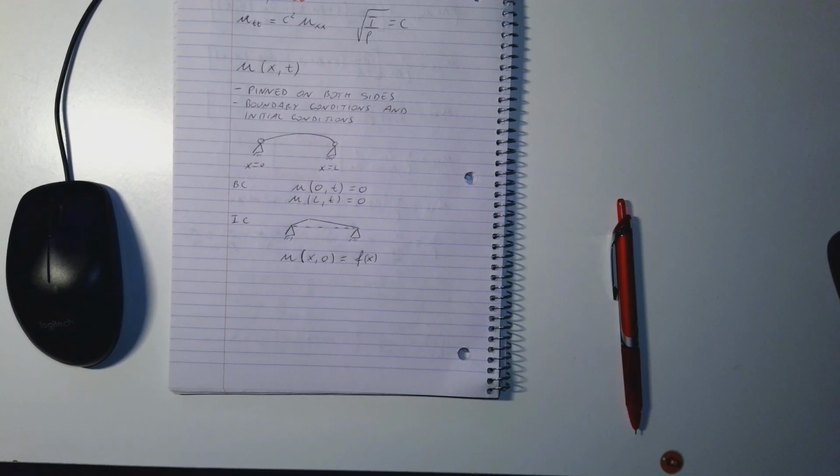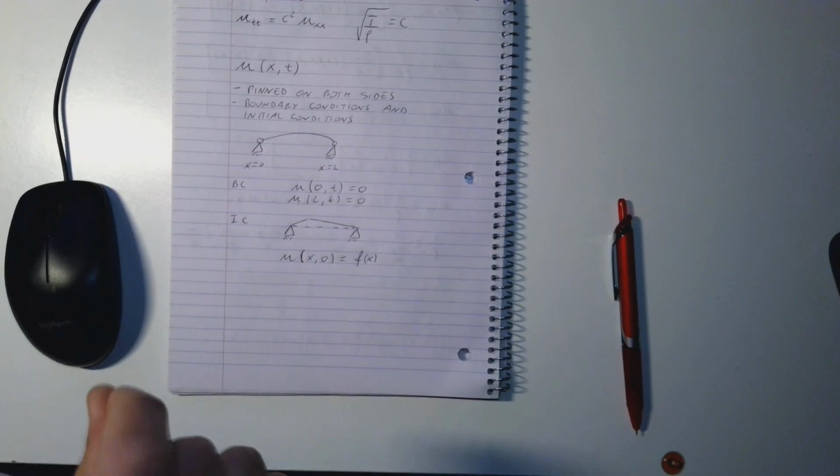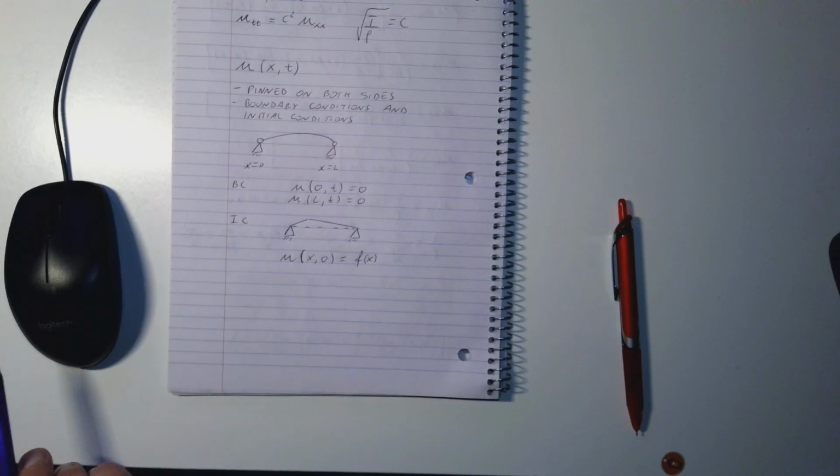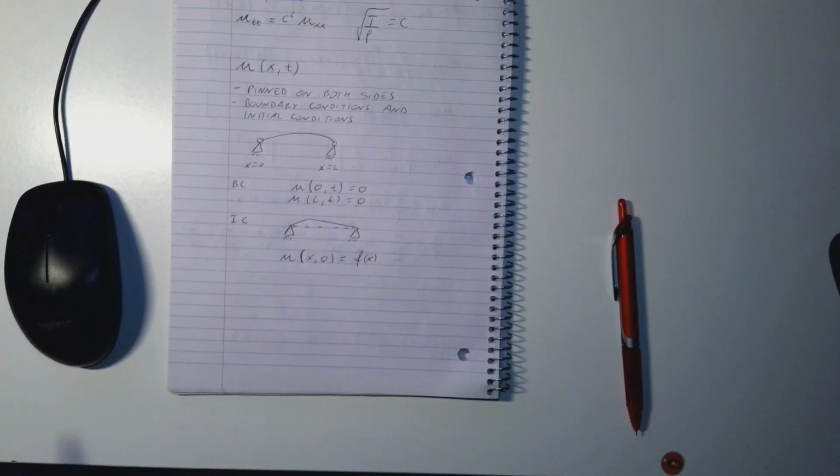Does it make sense? And of course, depending on where we pinch our string at the initial time, this function can change a little bit.